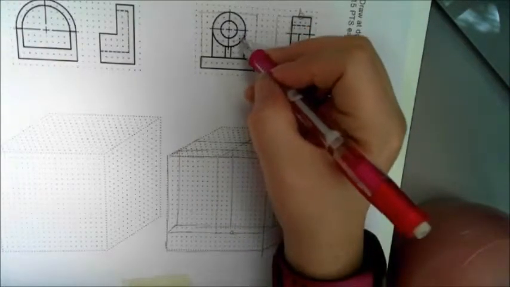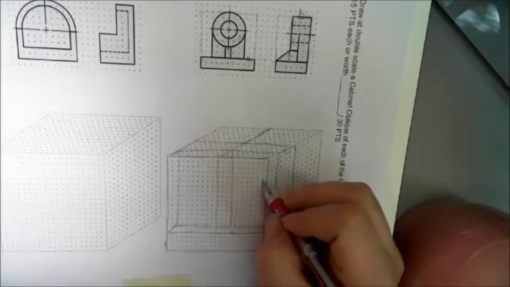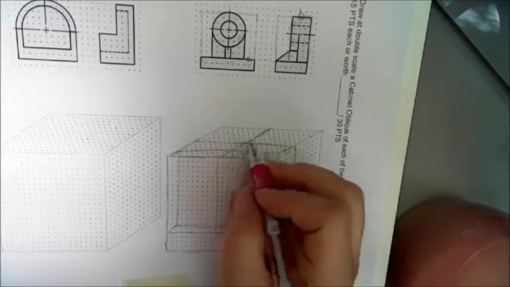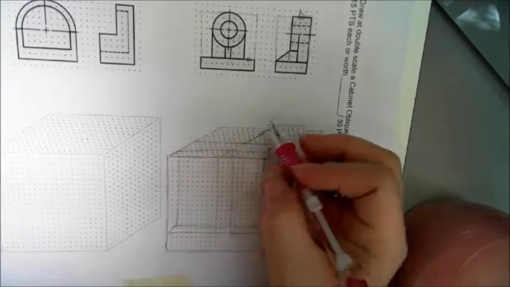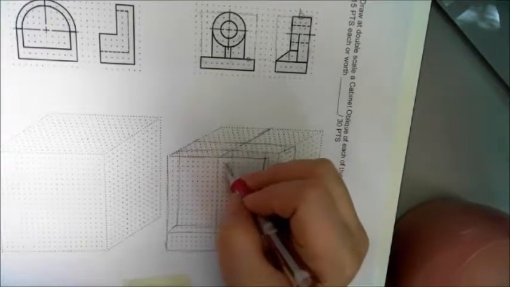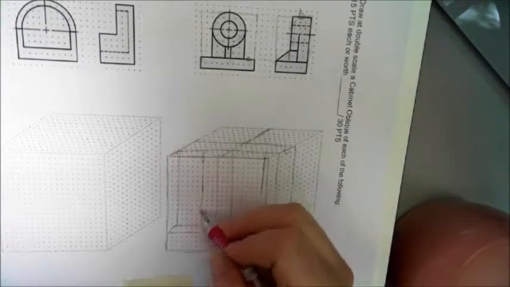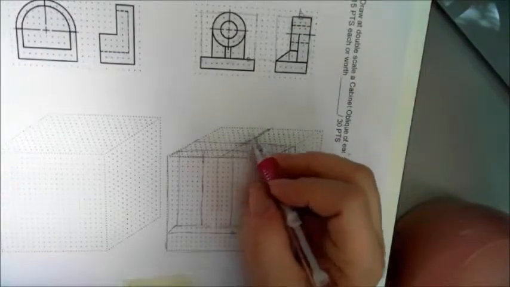Yeah, 1, 2, 3. I want to make sure I had that right. And then down, same thing, 1, 2, 3. So down.